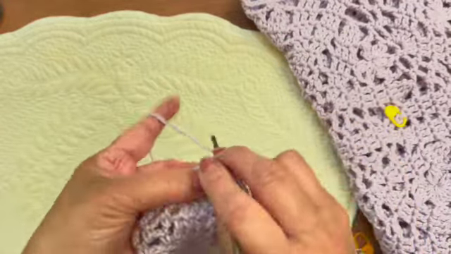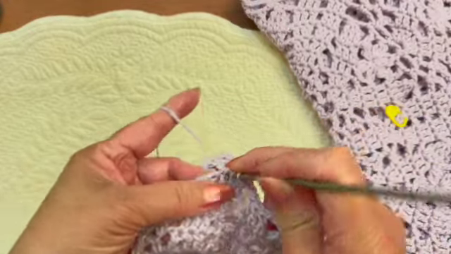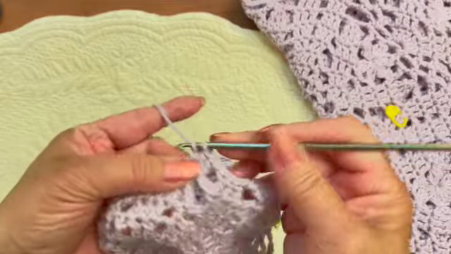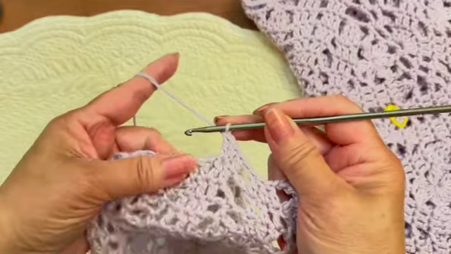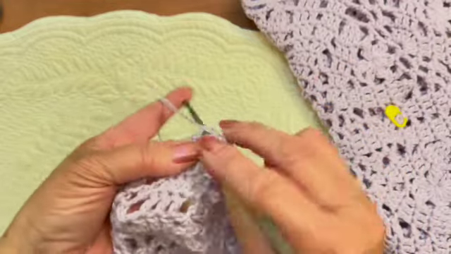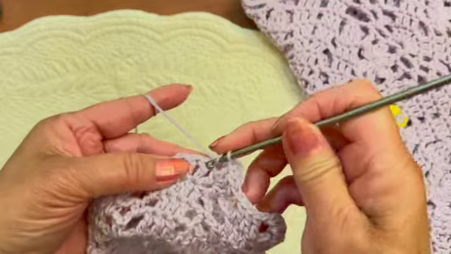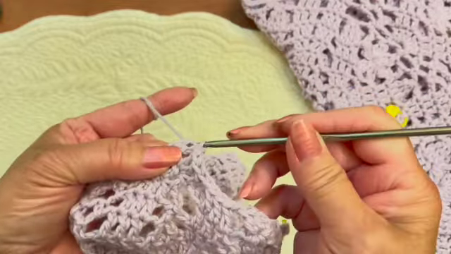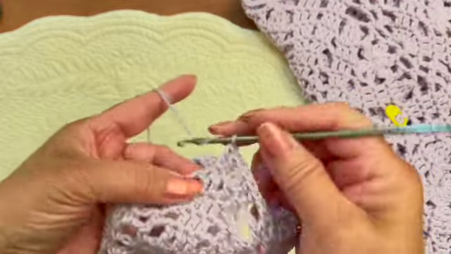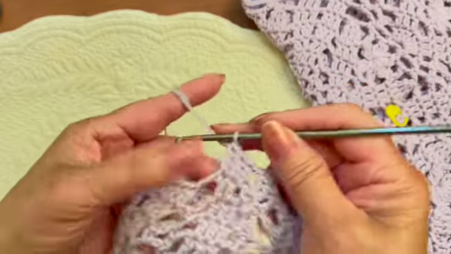Two double crochets on the next double crochet. Chain 1 and 2 double crochet on the next double crochet. Double crochet on the next double crochet.